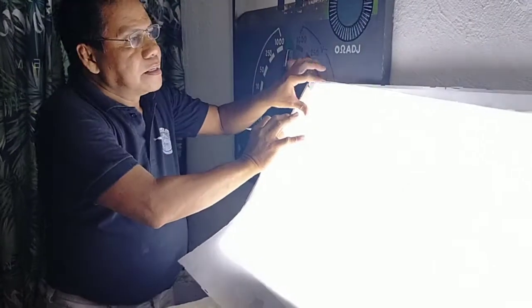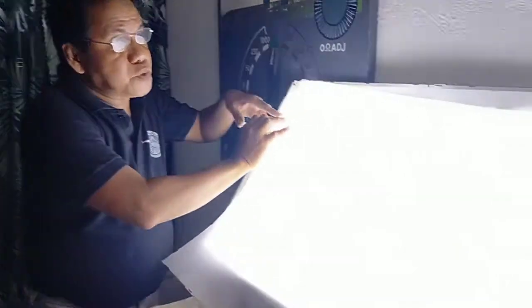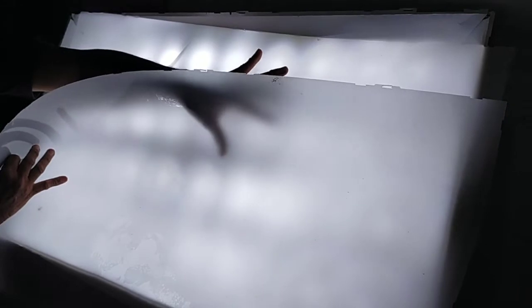Usually, from this diffuser sheet, although the light emitted by the light emitting diodes is scattered or distributed evenly or uniformly to avoid any dark spot, all is bright, no? So, there's a tendency that the light could be scattered.